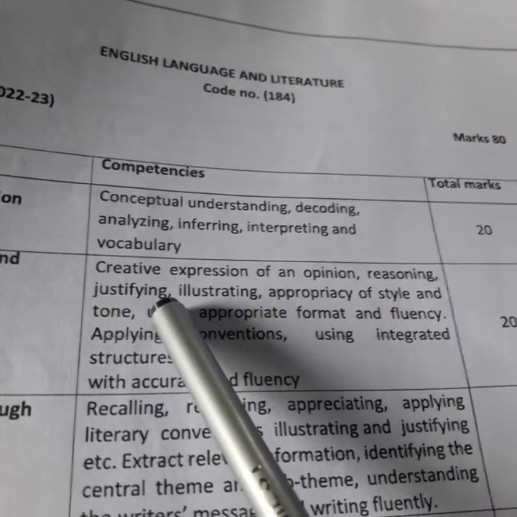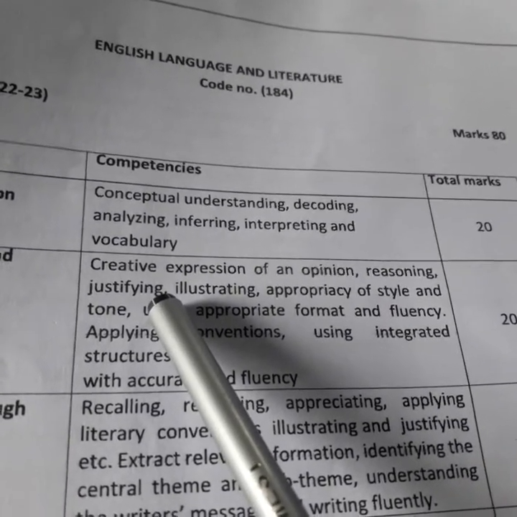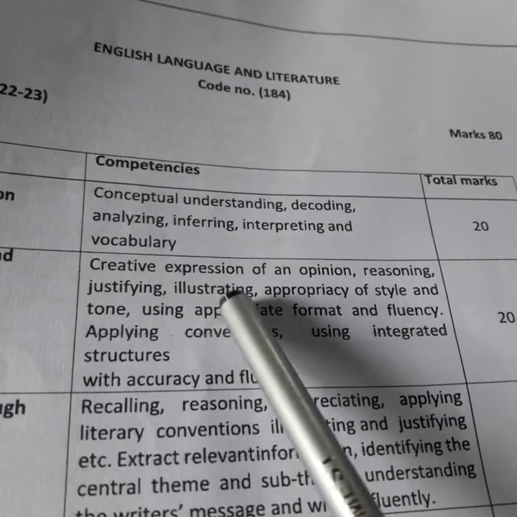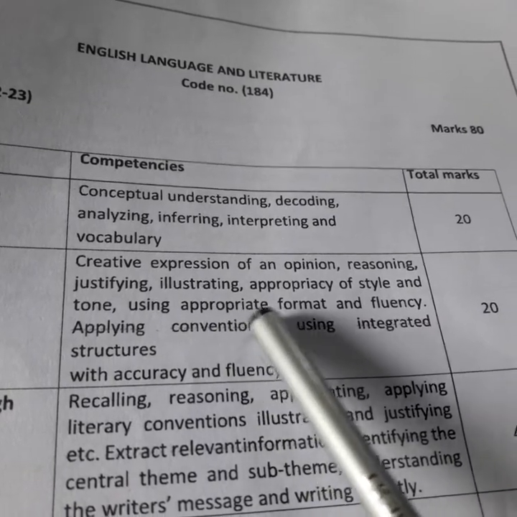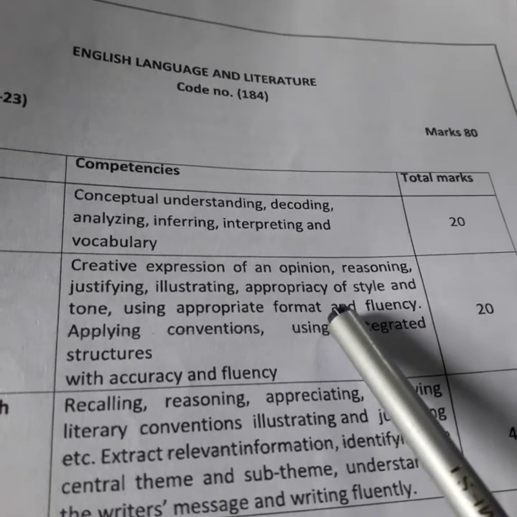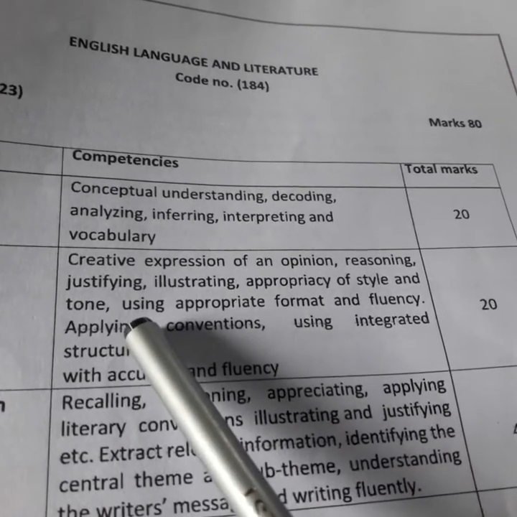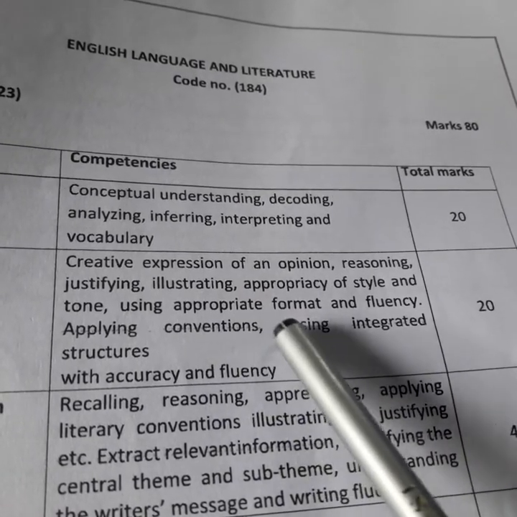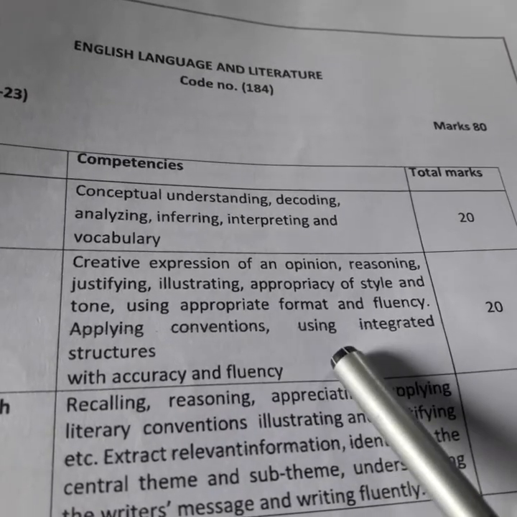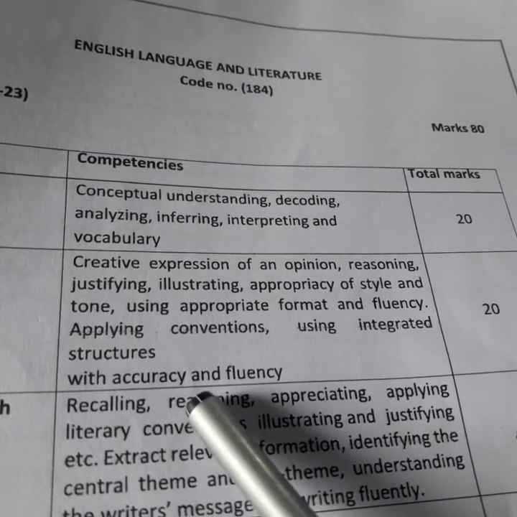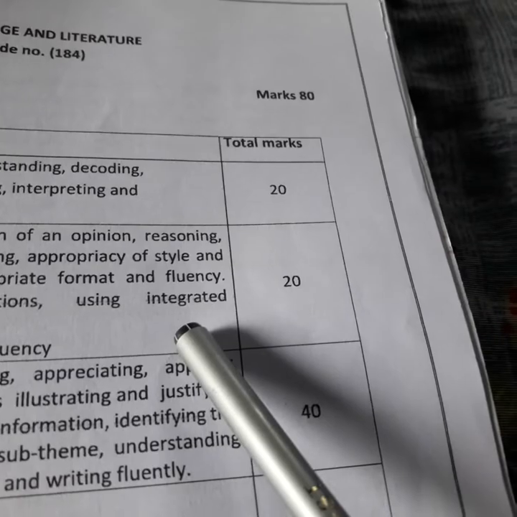Writing skill and grammar. Its competencies involve creative expression of an opinion, reasoning, justifying, illustrating, appropriacy of style and tone, using appropriate format and fluency, applying conventions, using integrated structures with accuracy and fluency. It involves 20 marks.